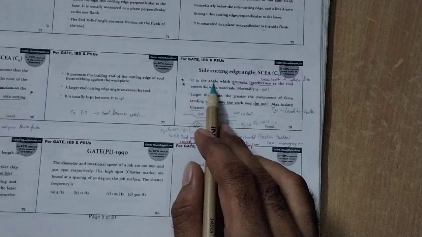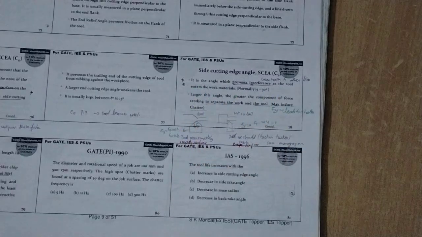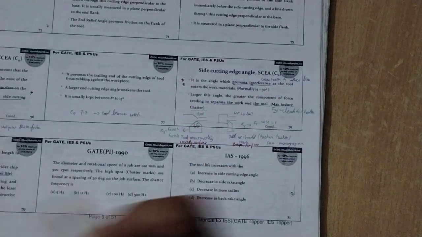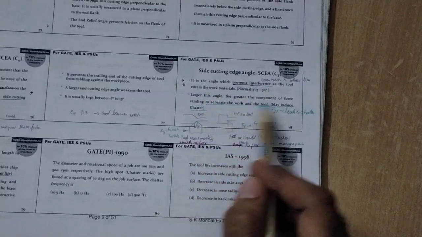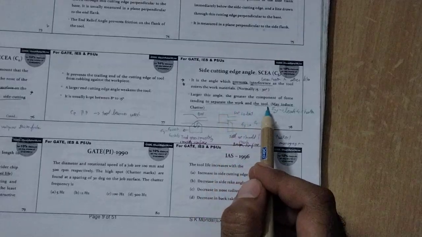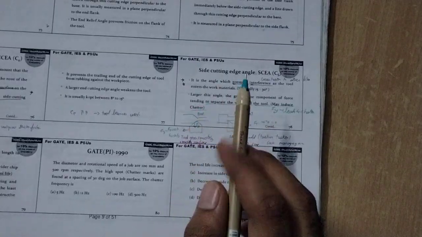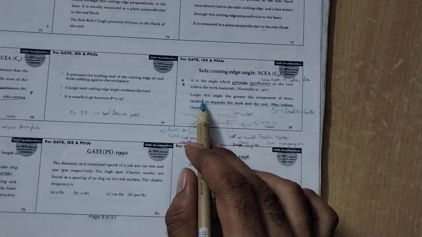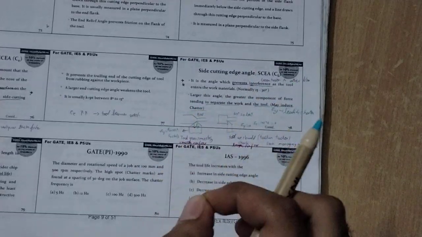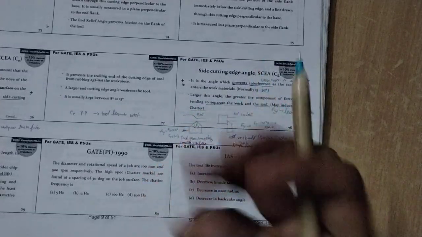It is an angle which prevents interference of the tool entering the work material. The longer this angle, the greater the component of force that will be supplied to the work. Yes, definitely, so the side cutting edge is very important. If you provide a longer angle, separation will also occur, and also chatter sound will occur.